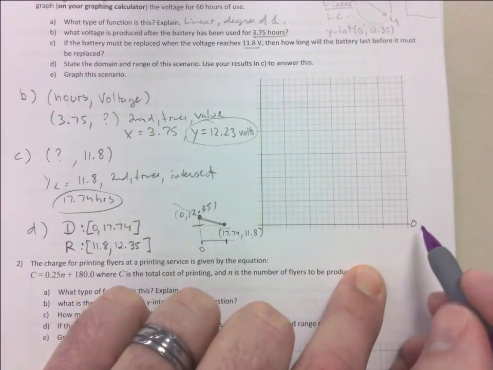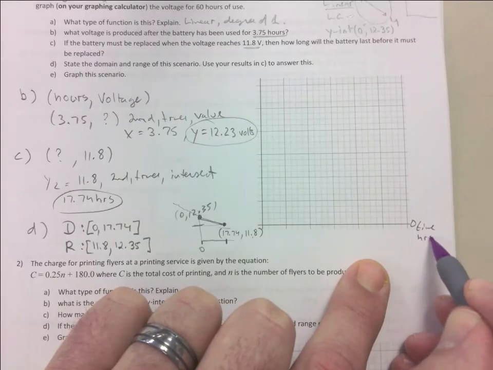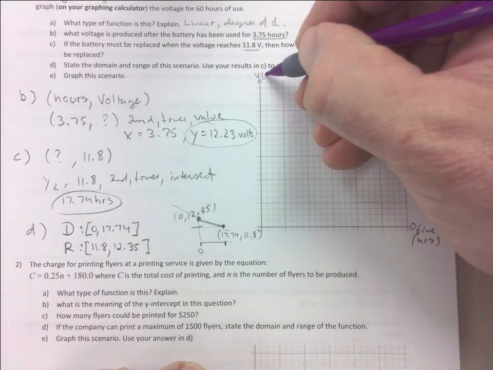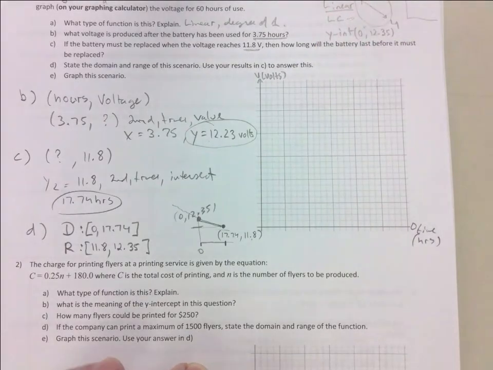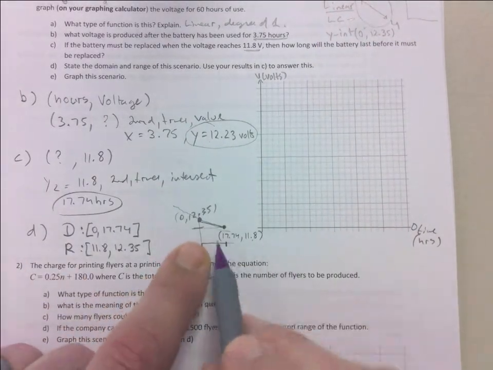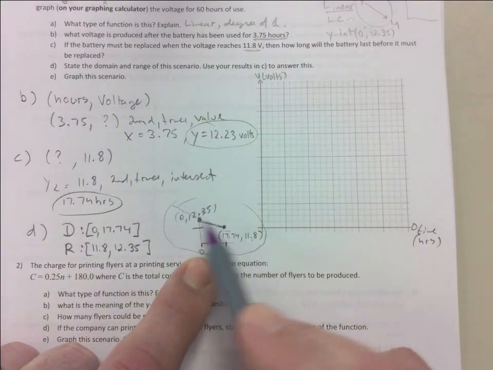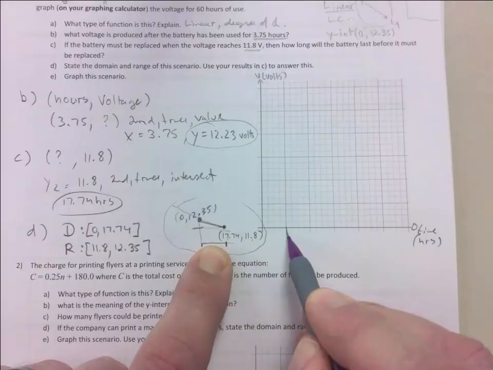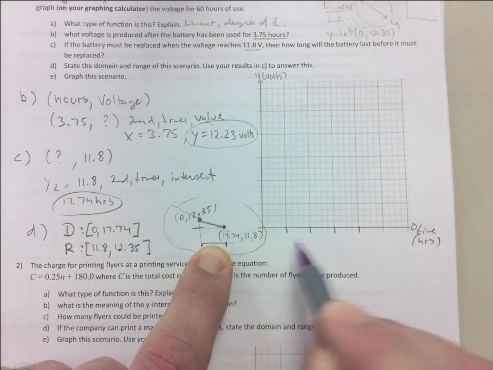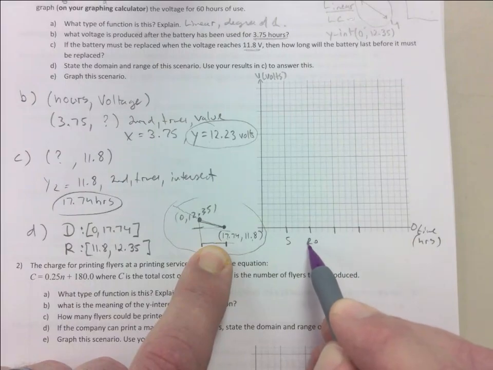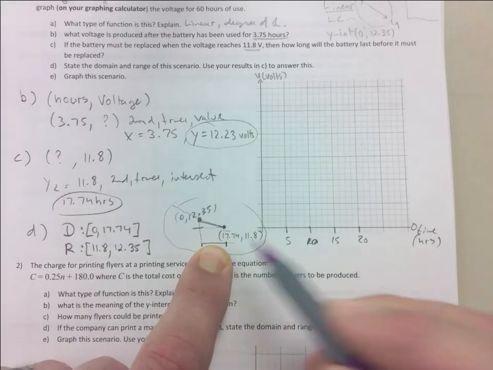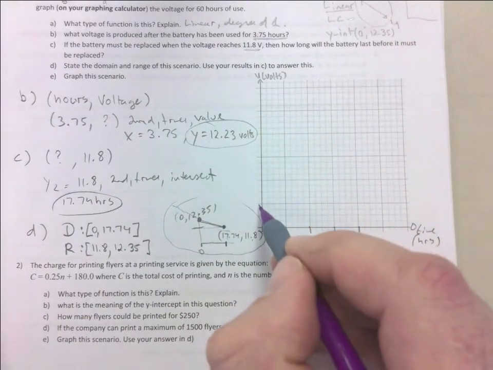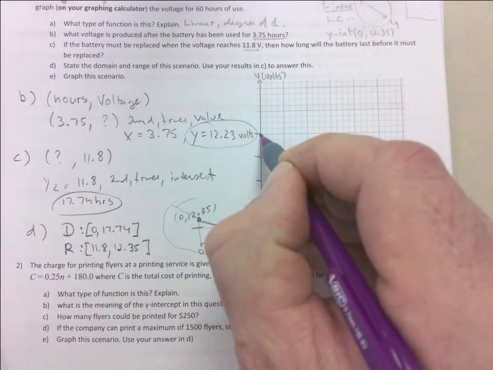And now the graph, that's the one you were struggling with, right? So let's label first. This is time in hours, right? And this is voltage in volts. Okay? Guys, this is my sketch, my rough draft before I complete this. I need to make sure I go all the way up to 17.74. So 5, 10, 15, 20. That'll do it for me. In terms of the Y, what's the highest I need to account for? 12.35.